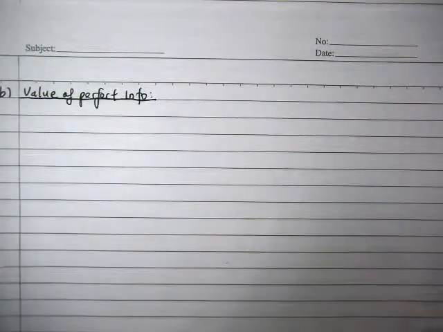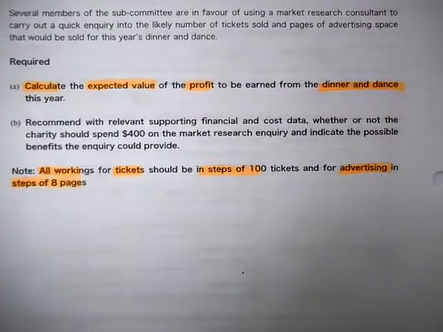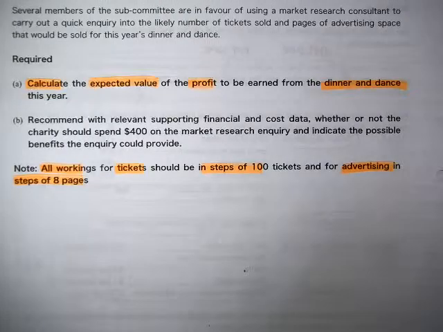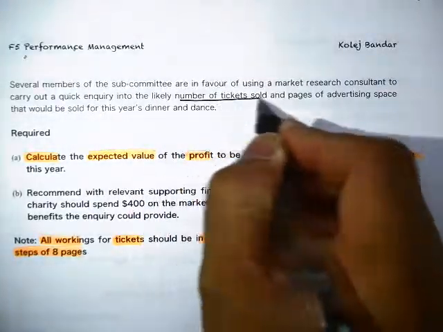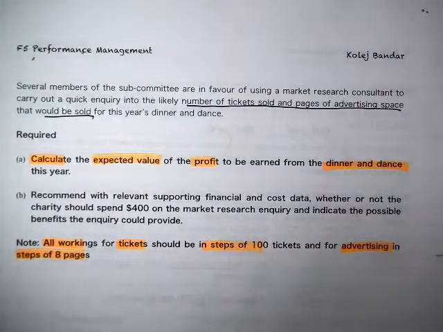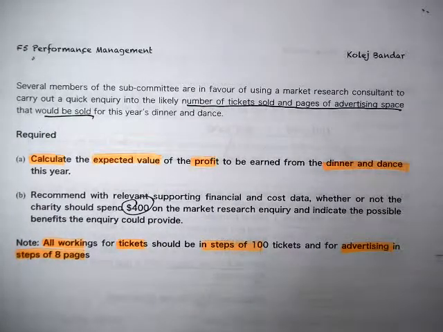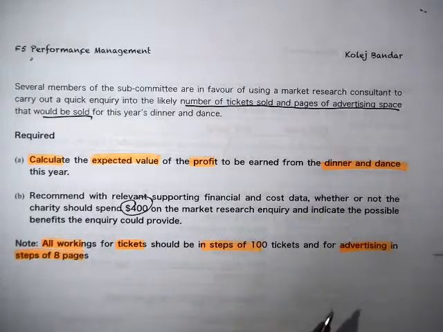They say that if there is going to be a market research you can spend so that you know how many tickets sold and how many advertising pages you can sell. But you must pay how much? You must pay 400. So the question now is, do you want to go ahead or not? Now, how do I know whether the 400 is worth go ahead or not worth go ahead? Then I must work out what's the value of perfect information.